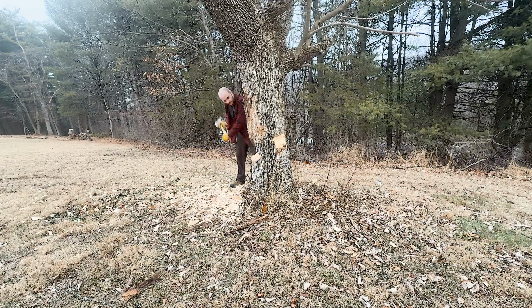Here, I decided that I didn't really like one of the corners of my face cut, so I went back and made it a little bit better. Felling a big tree like this is not exactly the fastest process, so you have the option to make little adjustments as you go.